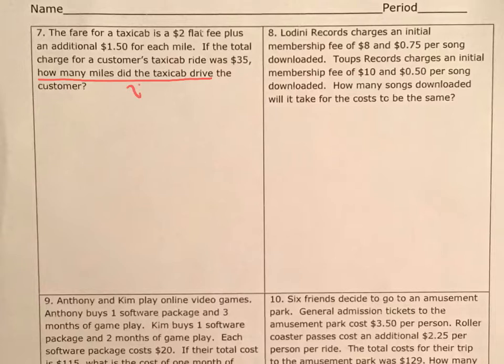So here we can identify x is the number of miles. Okay, and then if you look back into the problem where it says $1.50 for each mile, each mile is going to be represented by the variable x. Now we can start pulling information out of the word problem. It says there is a $2 flat fee plus an additional $1.50 for each mile. So it's going to be multiplication right here.